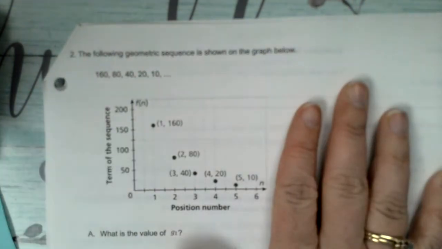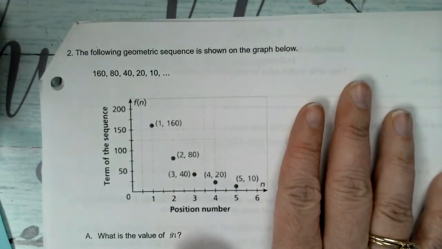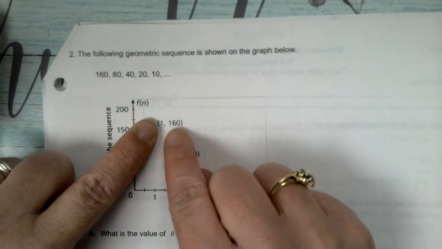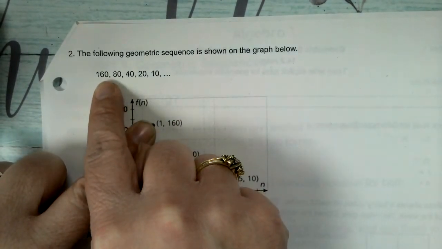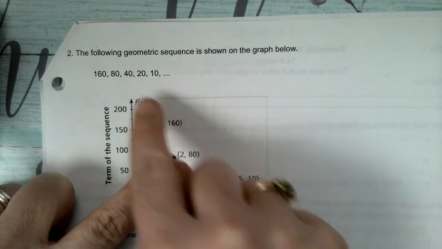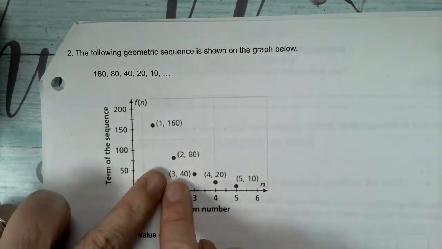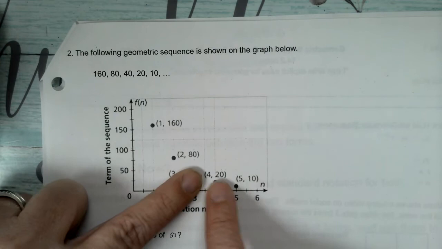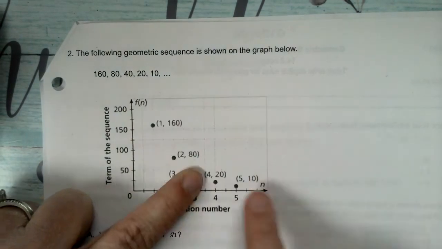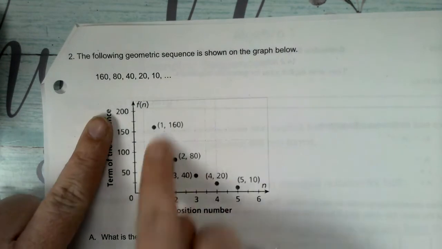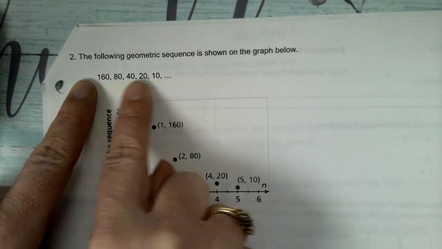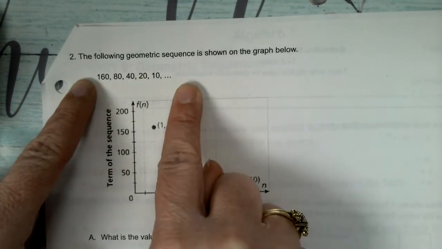And it says the following geometric sequence is shown on the graph below. So they're giving you the first term is 160. So in my sequence, I'm writing out 160 as my first term. My second term is 80. My third term is 40. My fourth term should be 20. And my fifth term is 5. My fifth term is 10. So anytime you're given a graph like this, go ahead and break it apart. Put your y values as your sequence.